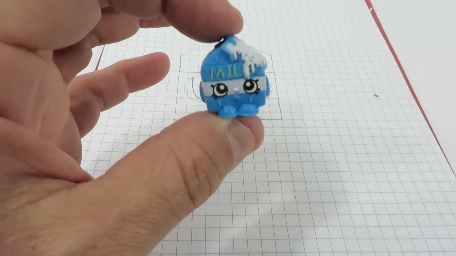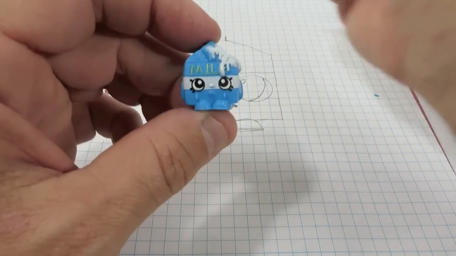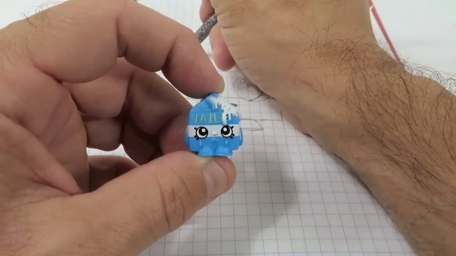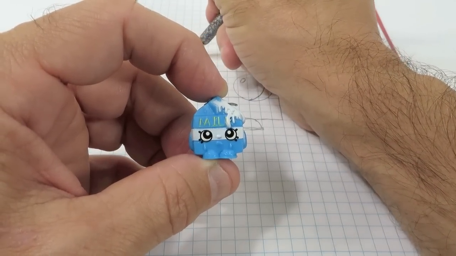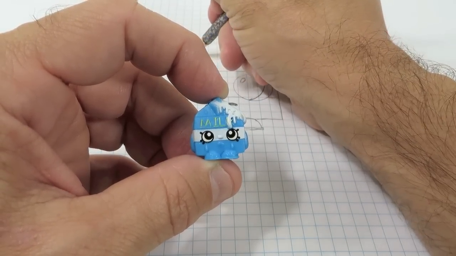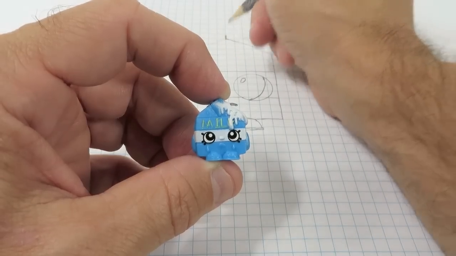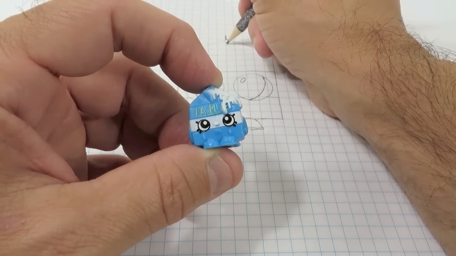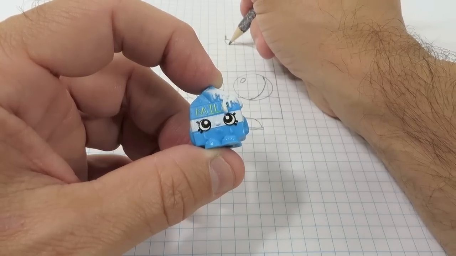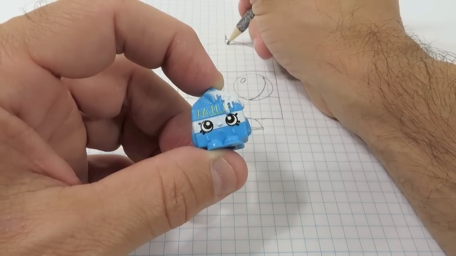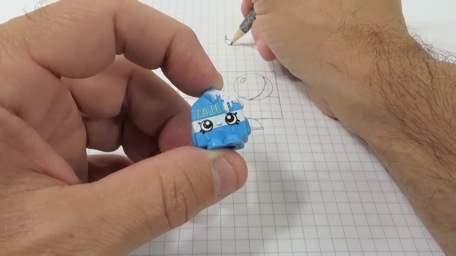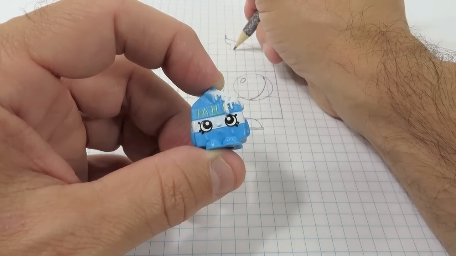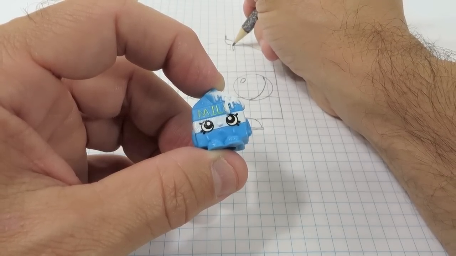All right, and now the tricky part. He has all this milk spilling out of him. So the top part is, he's got kind of this rip right here in his carton. And then all this milk coming out and running down.